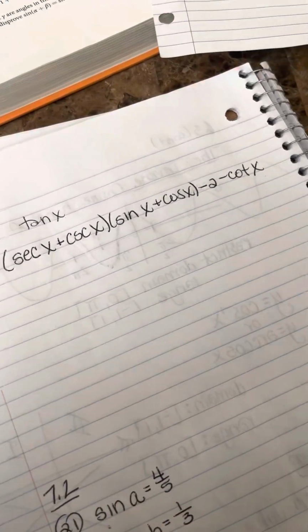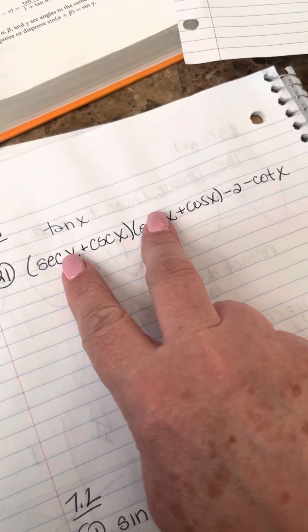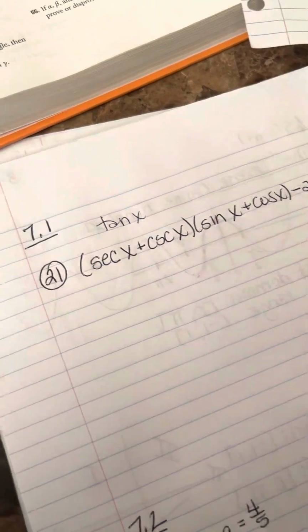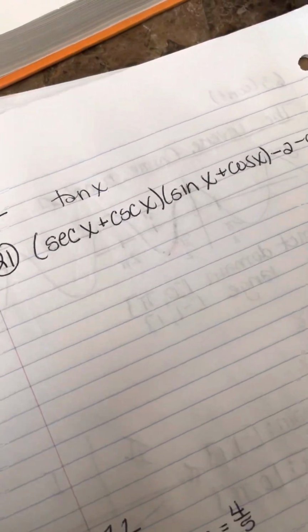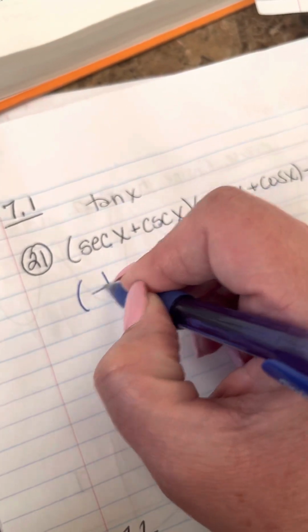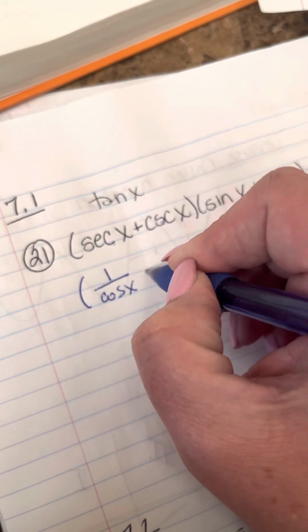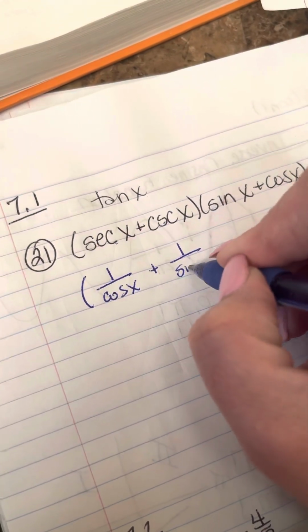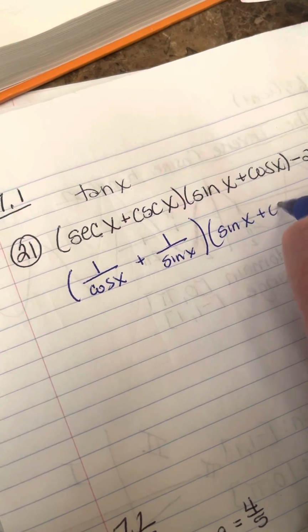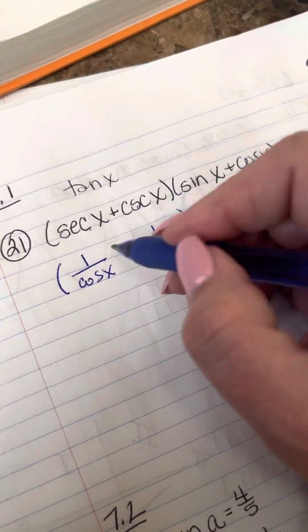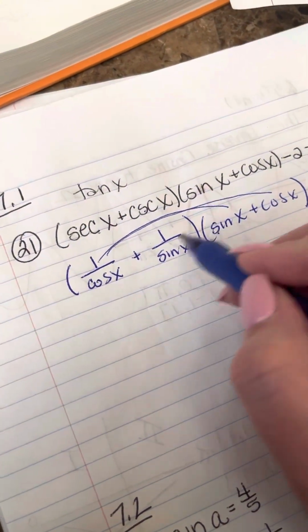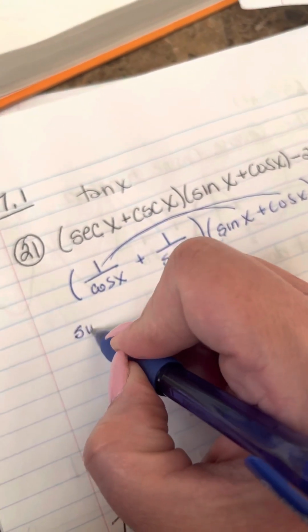So I step back and I look at this and I go, well, I got some multiplication going on there. I can't do this subtraction because they're two different things, but I can multiply this out. Now what I'm going to do before I multiply that out is I'm going to take these guys and change them into the reciprocal functions because it'll just make more sense when we go to multiply here. Now when we go to multiply here, because we have a binomial times a binomial, we are going to have to use distributive property. So we're going to do sine of x times 1 over cosine of x.